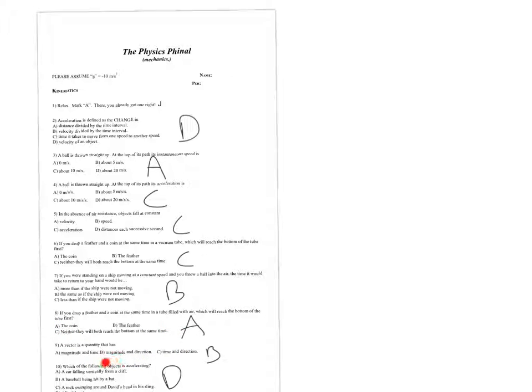9, a vector is a quantity that has magnitude and direction. So something like time or weight, right, are not vectors. They're scalars because direction doesn't matter. It's 10 o'clock. You never say it's 10 o'clock east or 10 o'clock west. It's just a scalar. And then 10, the answer is D. The reason C is accelerating is because it's changing direction, which is part of velocity. So if direction changes, an object is accelerating.